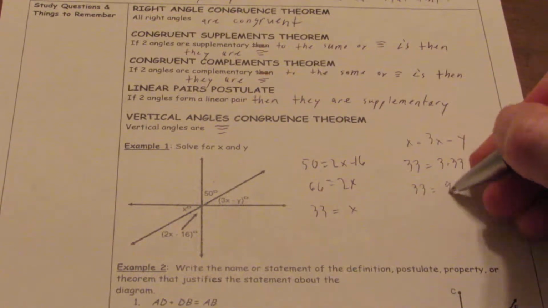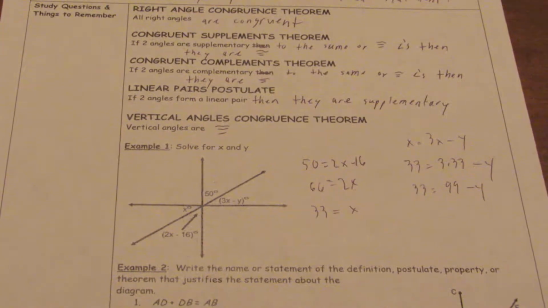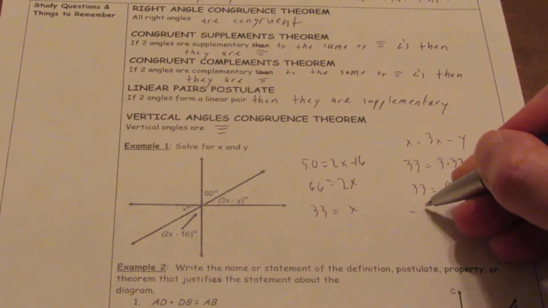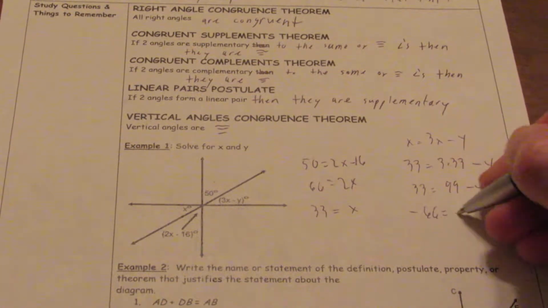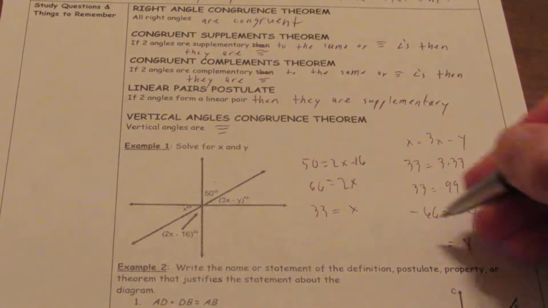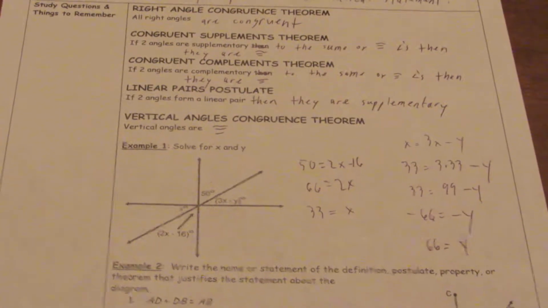33 equals 99 minus y. Subtract the 99. Get negative 66 equals negative y. Divide by the negative or multiply by the negative. Either way, y is 66. And I've solved both of those.